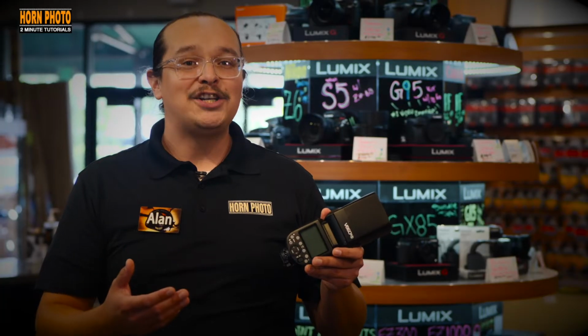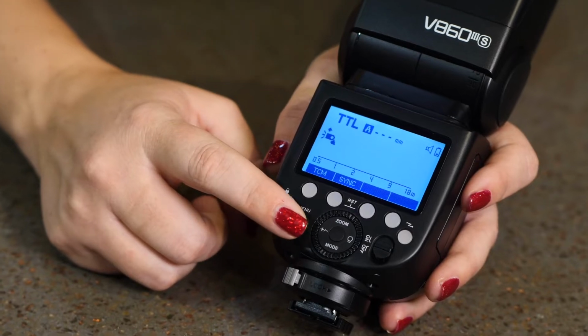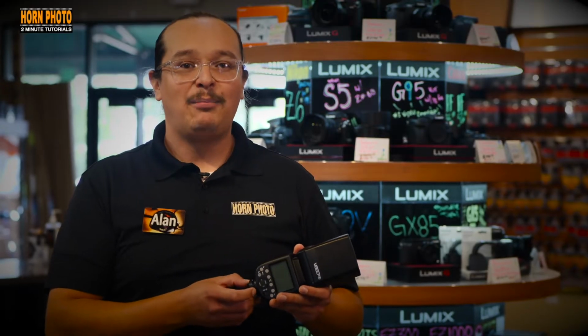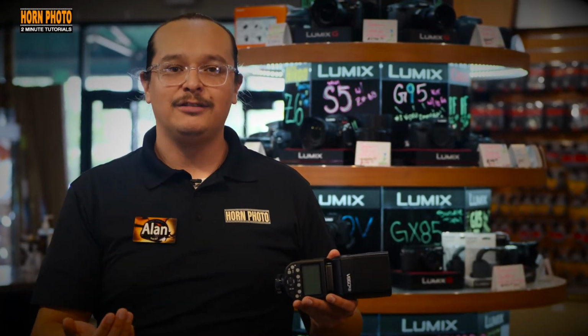Here are the main features on the back of a speed light that you'll need to understand. The mode button is the most important one. Pressing the mode button will give you different options for operating the flash.